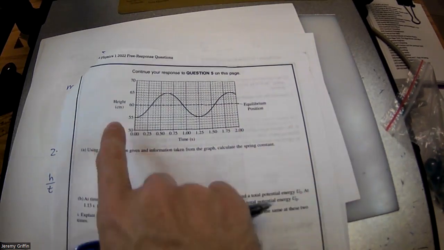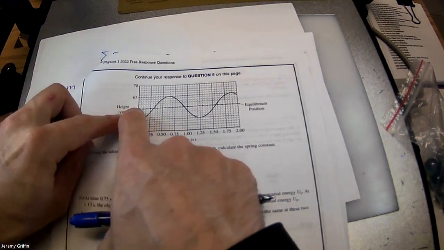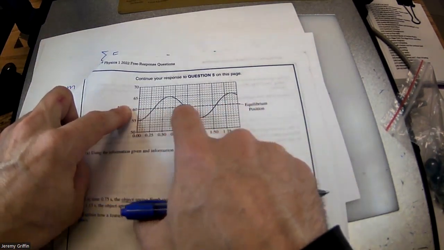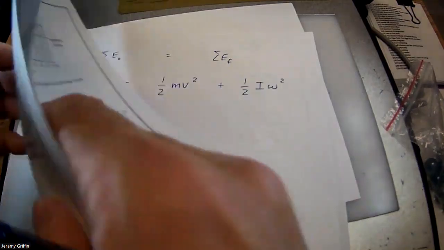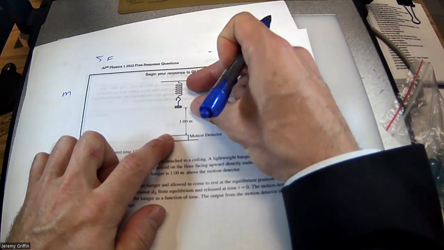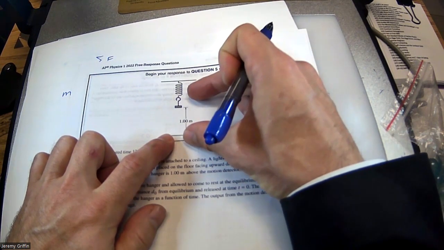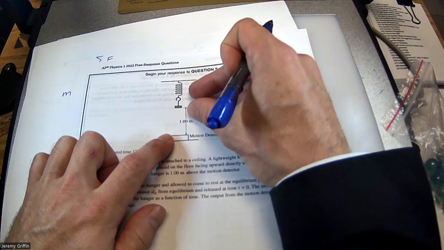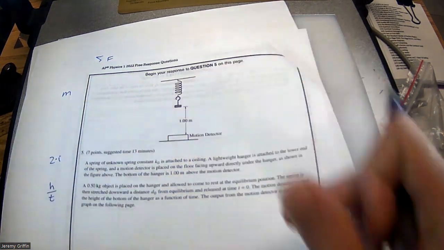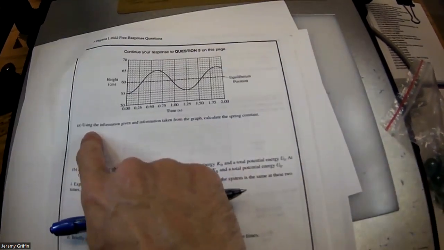Now this height refers to height above the motion detector. You guys see 60 centimeters looks like the equilibrium point that it's oscillating about, right? Now if it's oscillating about 60 centimeters, then how much was the spring actually stretched to equilibrium? Got 1 meter, take away the 60, what are you left with? 40, right? The stretch amount would actually be 40 centimeters. So using that info from the graph, calculate the spring constant.